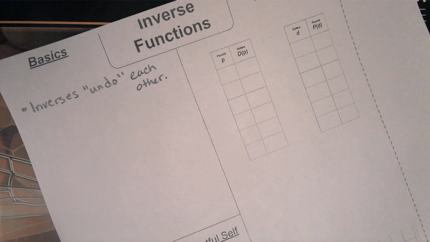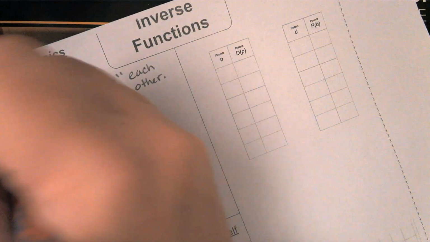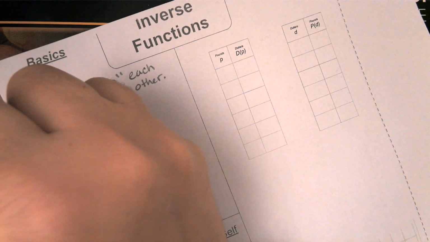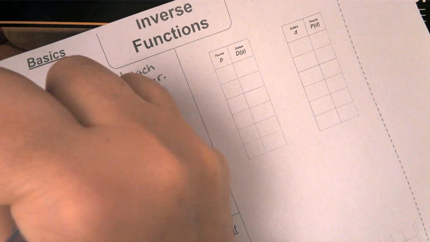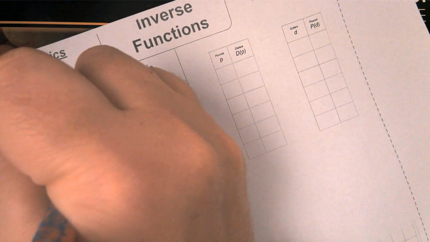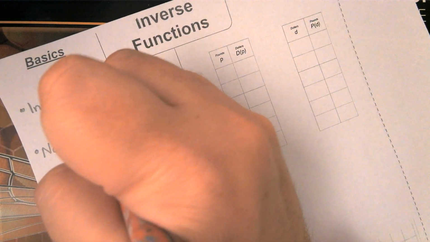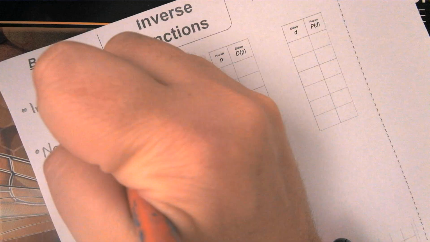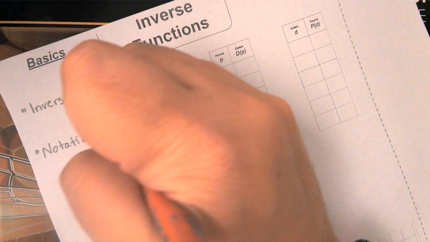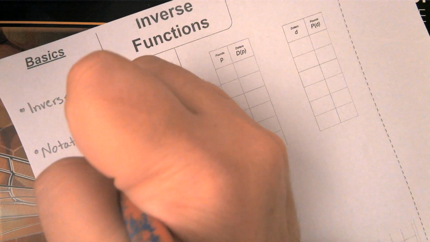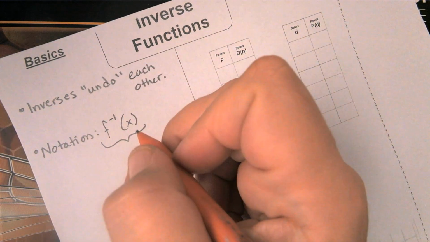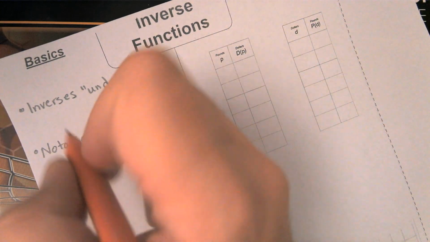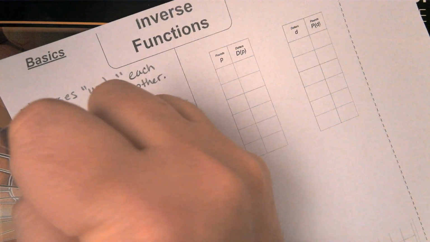The second thing is I showed you a notation using function notation, how we note that we have an inverse function. So we're going to write that down. Notation. And I'm going to do f, because that's the one we use most often. This little -1 in the exponent area, and then x in parentheses. And so what this means is the inverse of f of x.